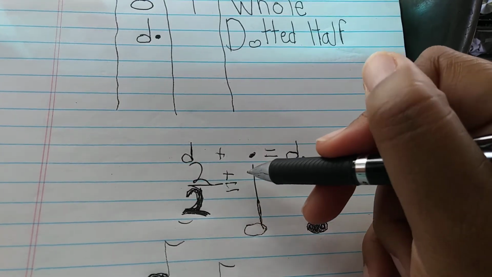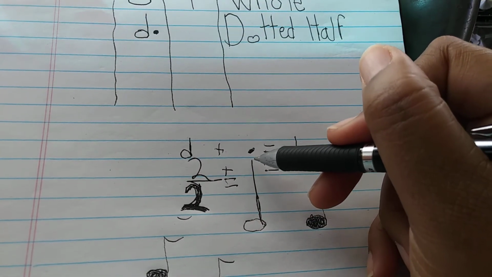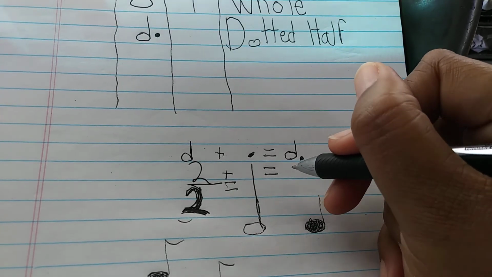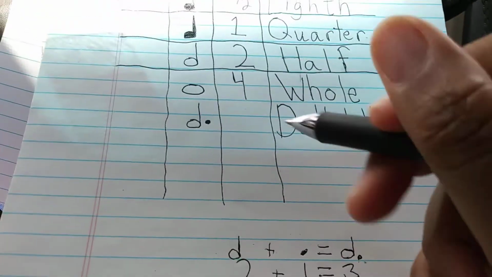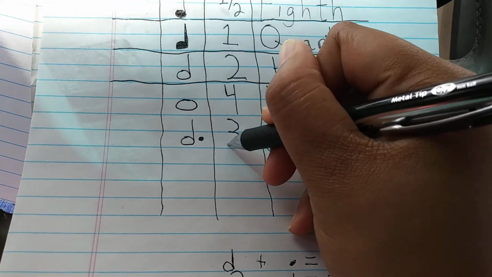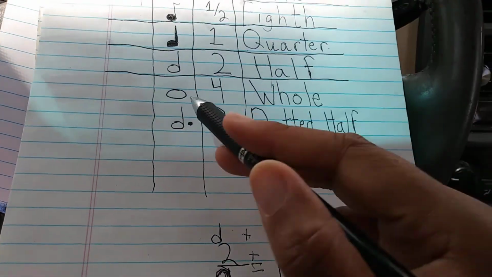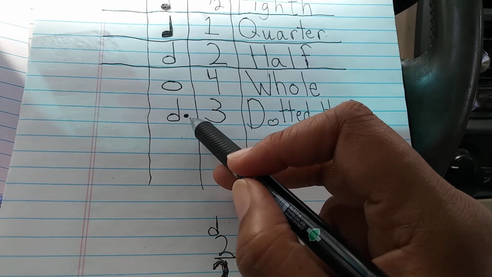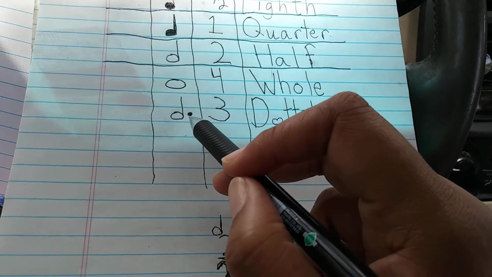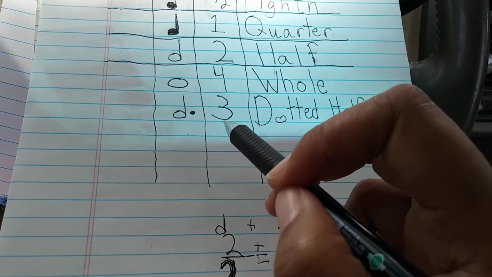And 2 plus 1, which is what we figured out the dot equals, equals what? 2 plus 1 is 3. So this is worth 3. I know that's a weird way to go about it, but you just have to remember that that dot makes this right here equal to 1.5 times what the note is there. Okay.